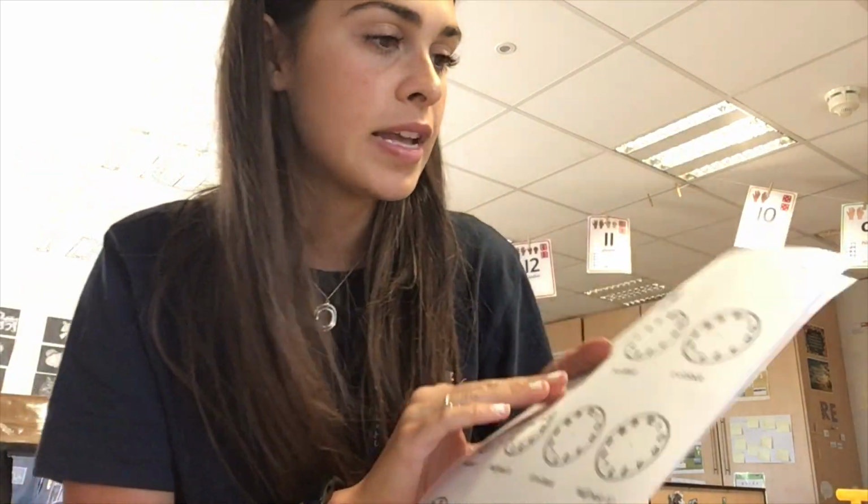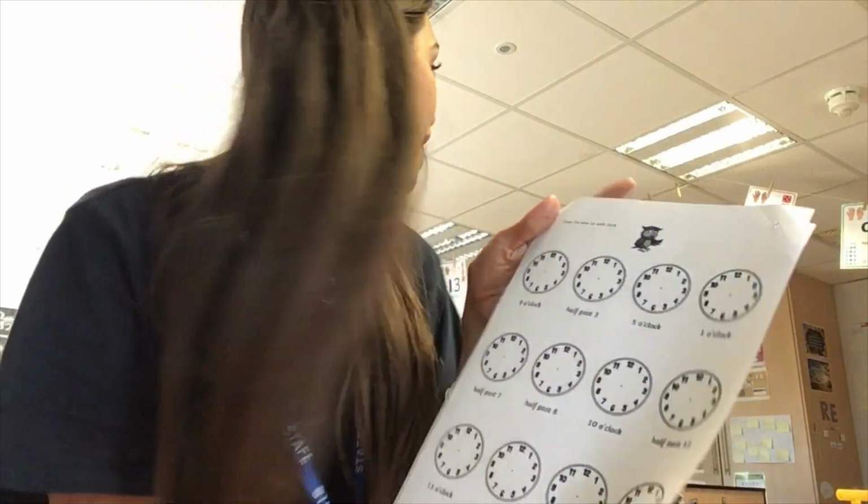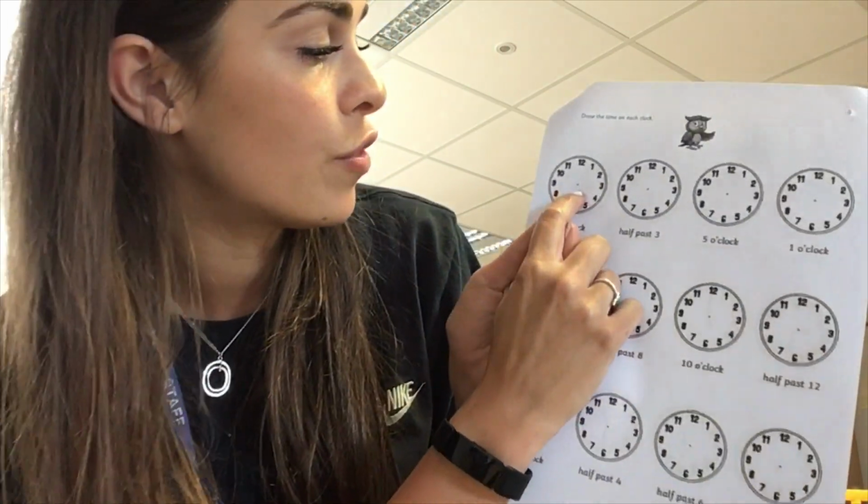see how many we can get right. And then on the next page it says, "Draw the time on each clock," and we've got Mr. Owl here at the top to help us, and we need to have a go at drawing the time on each clock. So draw the minute hand and the hour hand. Remember, our minute hand is the longer one. Yes, so I hope you guys have fun doing those and use your big clock to help you.